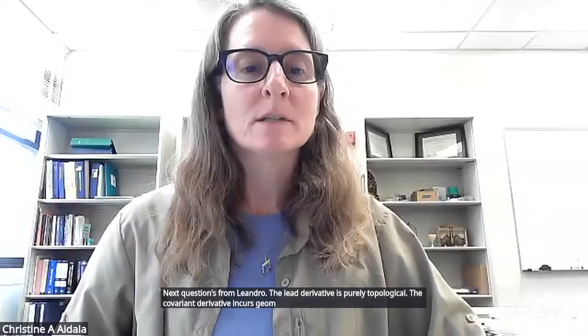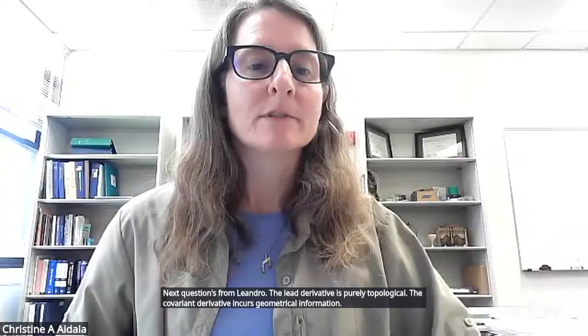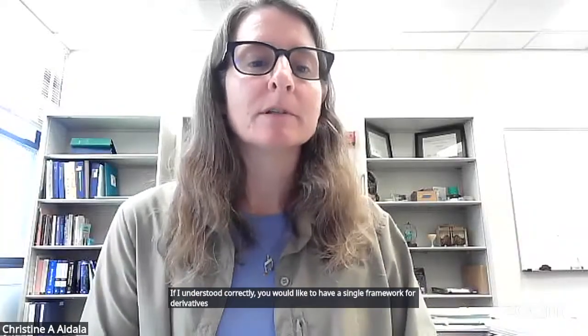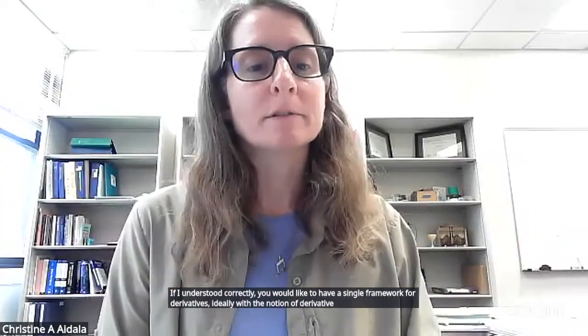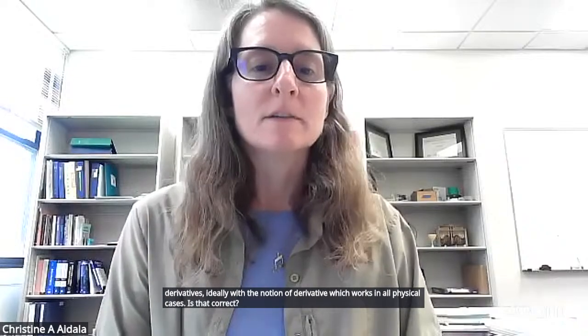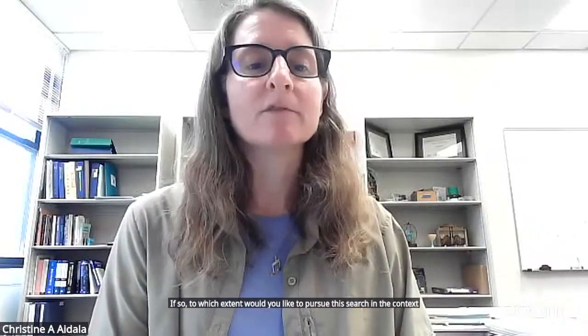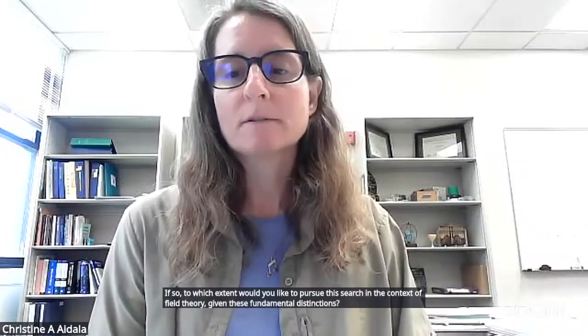Next question is from Leandro. The Lie derivative is purely topological. The covariant derivative encodes geometrical information. If I understood correctly, you would like to have a single framework for derivatives, ideally with a notion of derivative which works in all physical cases. Is that correct? If so, to which extent would you like to pursue this search in the context of field theory, given these fundamental distinctions?